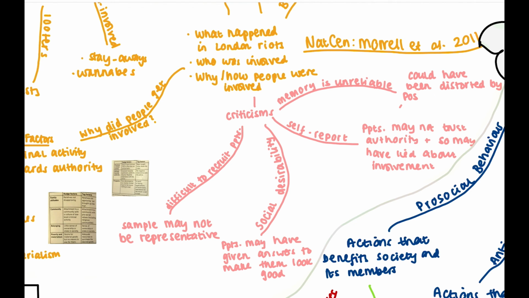Social desirability bias, they don't want to appear negatively. They want to have a good perception of them. Therefore, they might have lied to achieve this. Thirdly, it was self-report. So that means participants give their account. Now, if they did not trust authority, they might have lied about their involvement, even though they were told that they wouldn't be punished for any involvement in the riot.